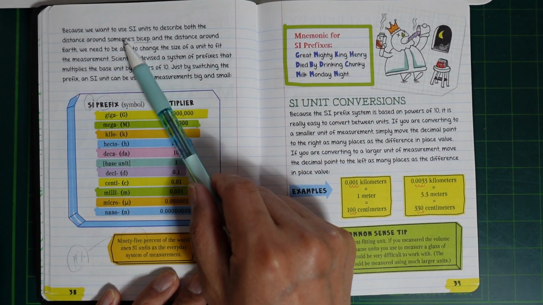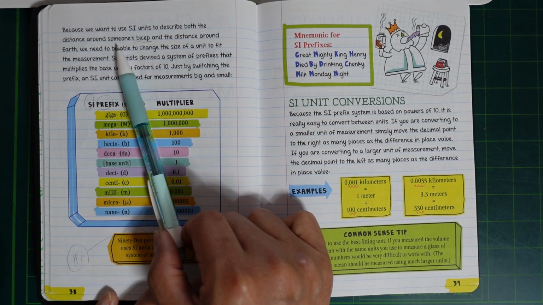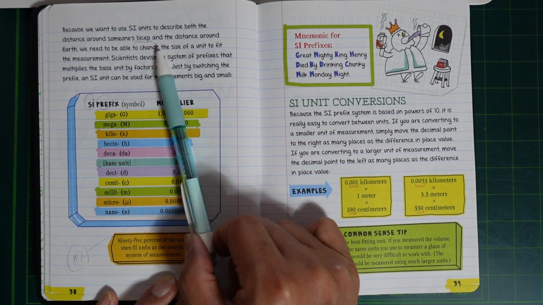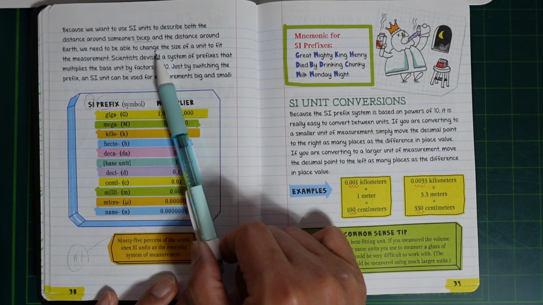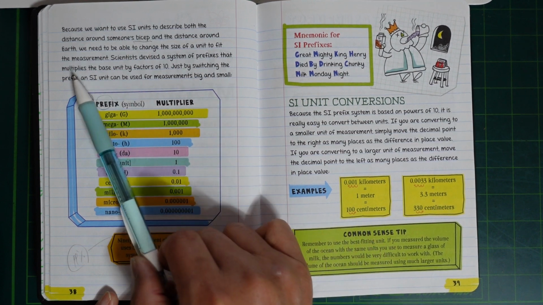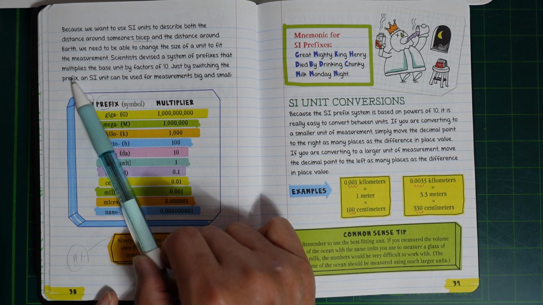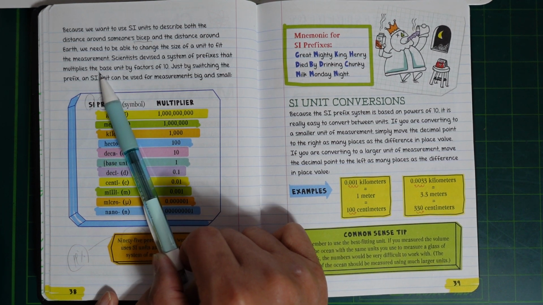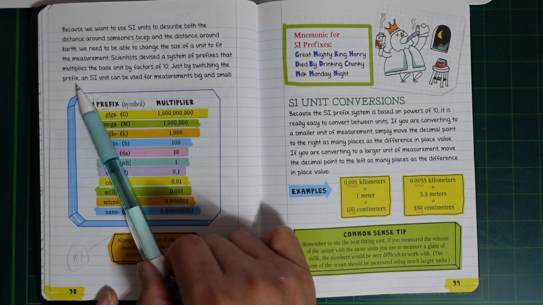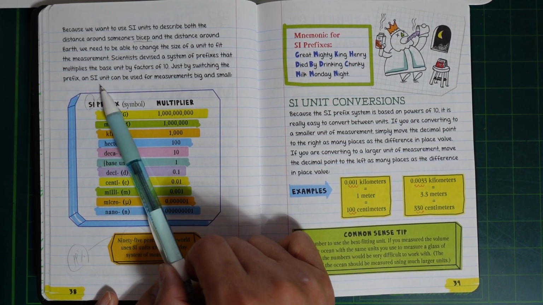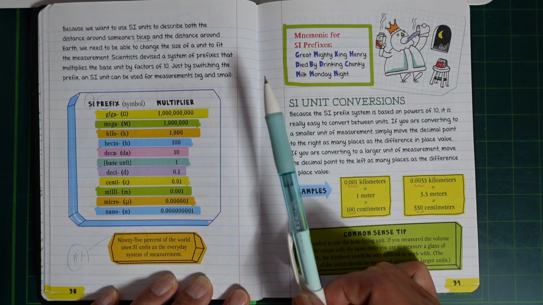Because we want to use SI units to describe both the distance around someone's bicep and the distance around the Earth, we needed to be able to change the size of a unit to fit the measurement. Scientists devised a system of prefixes that multiplies the base unit by factors of 10 just by switching the prefix. And SI units can be used for measurements big and small.